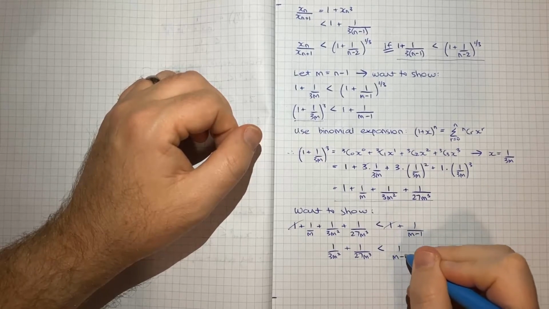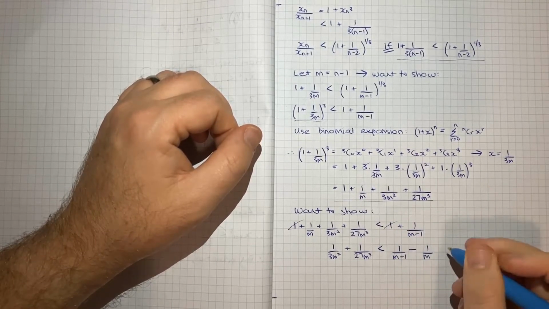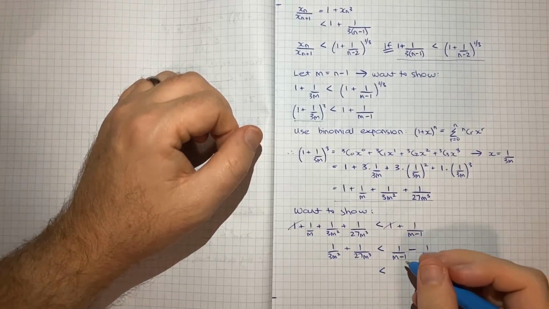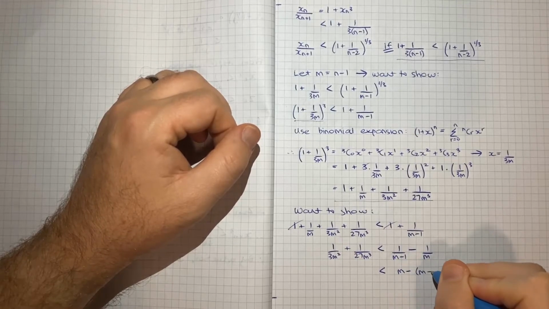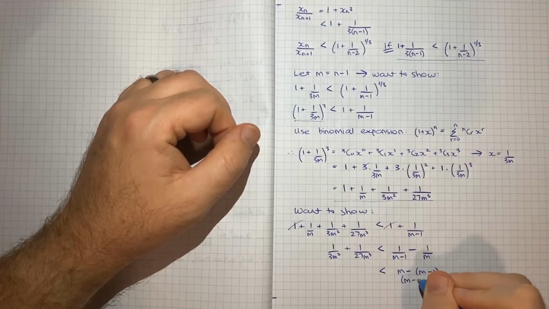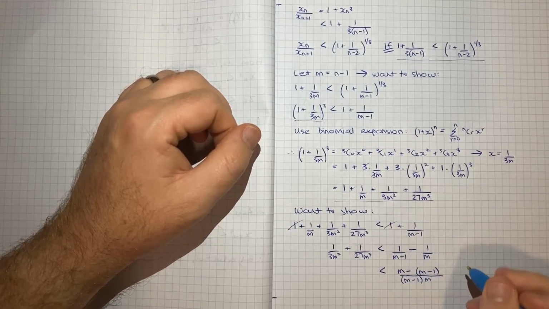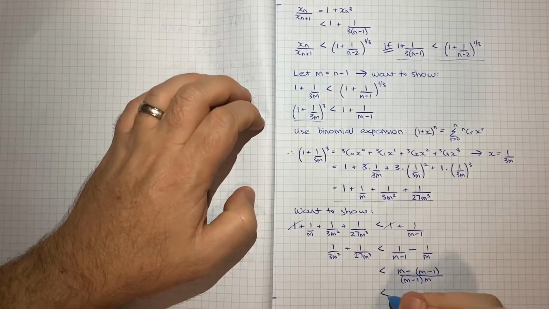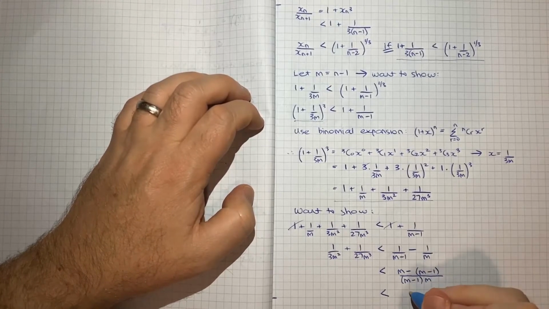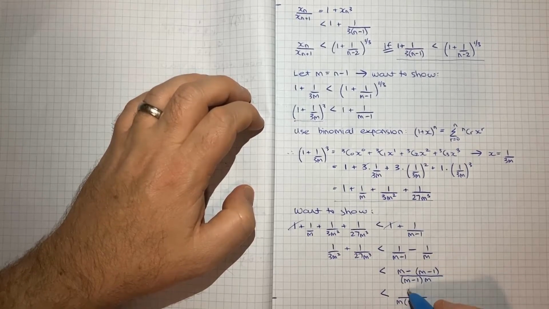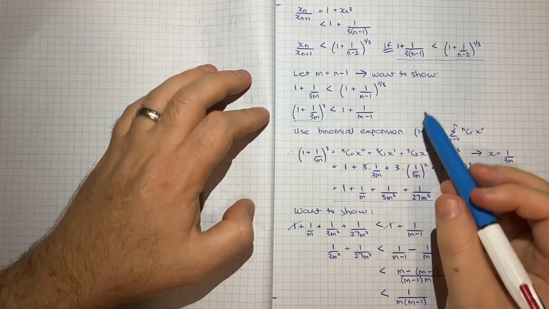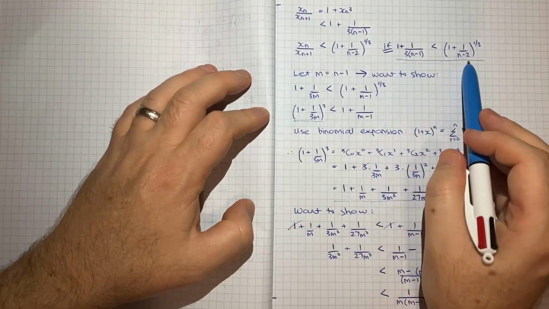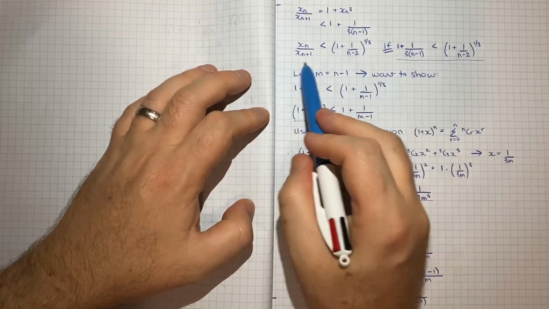1 on m minus 1 minus 1 on m, which is less than, and if I create a common denominator, we'll get m minus 1 on m minus 1m, which is the same as less than m minus m. So we'll get 1 on m minus 1. So that's what we need to show. If we can show that, then we would have effectively shown this, which means we would have effectively shown this, which is what we're really trying to show.